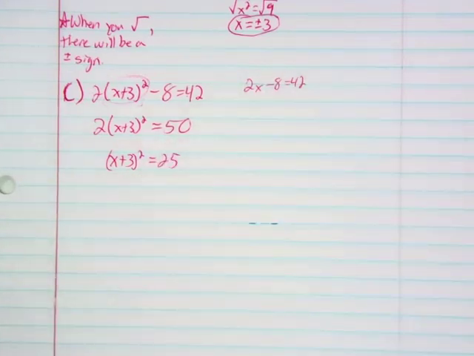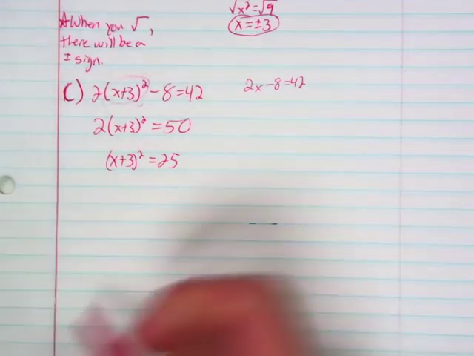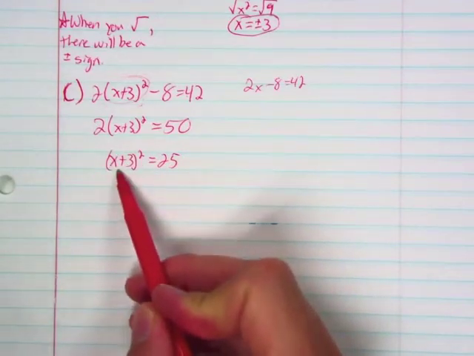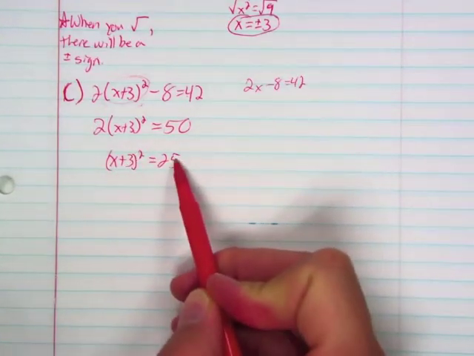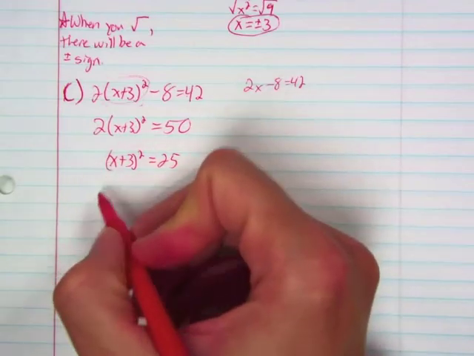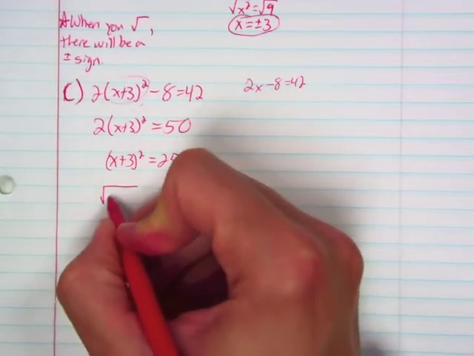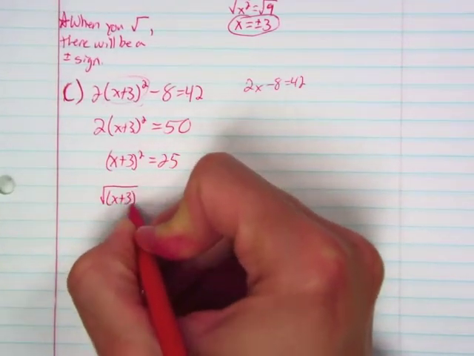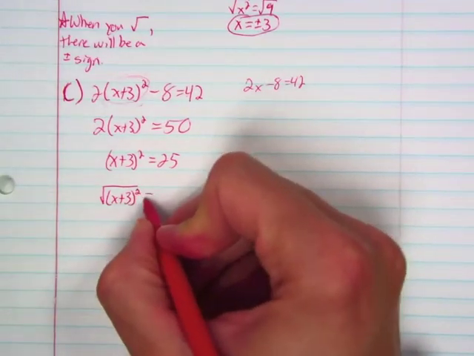Okay, and now we have something a little bit nicer looking. What's really nice about this is that I have a mystery amount squared equals a number. I can square root this just like I did when it was regular x squared without the plus 3 in there.